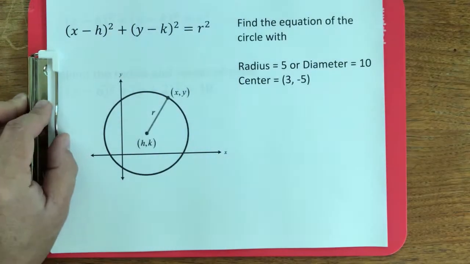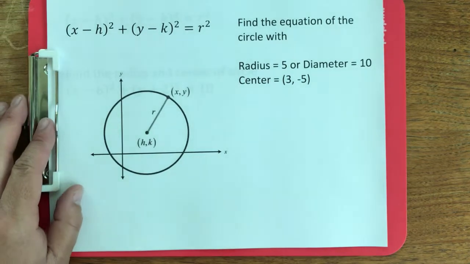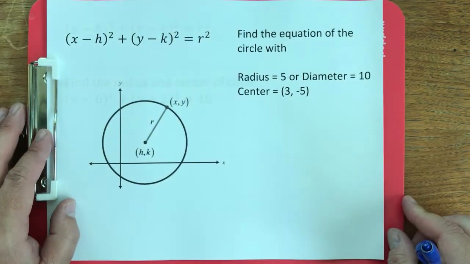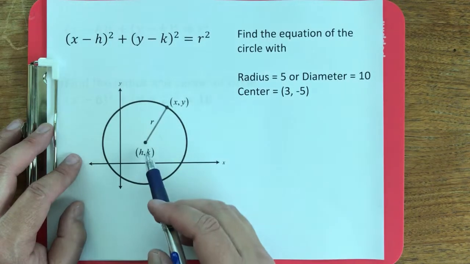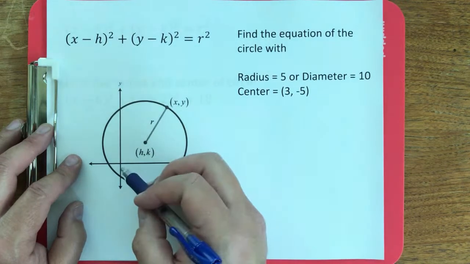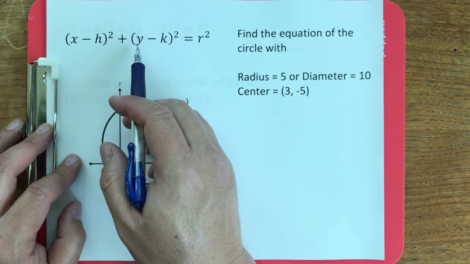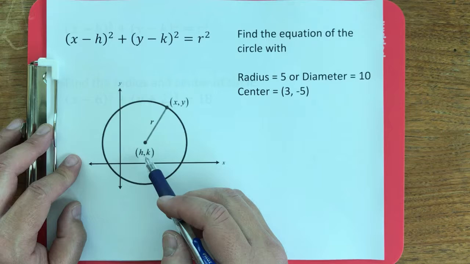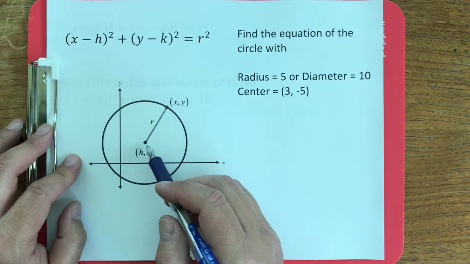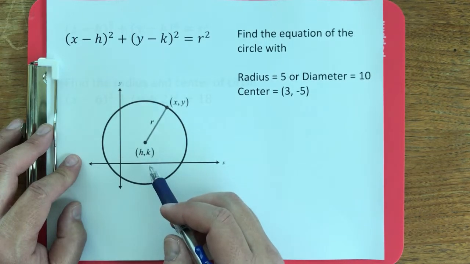Okay. Now, let's go with slightly harder problems. If we had a circle whose center is not the origin, this is the equation of the circle that we would use. So the center of the circle would be h and k.